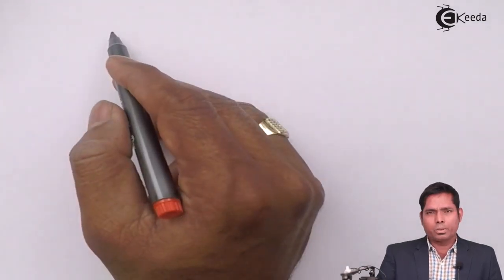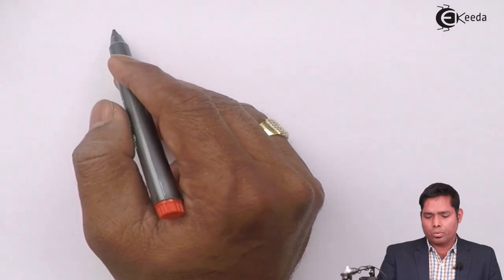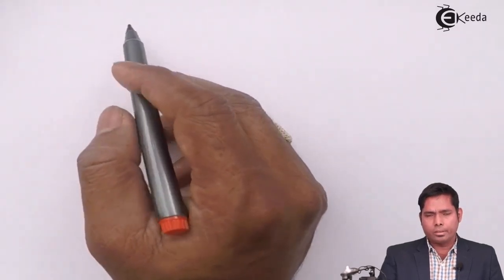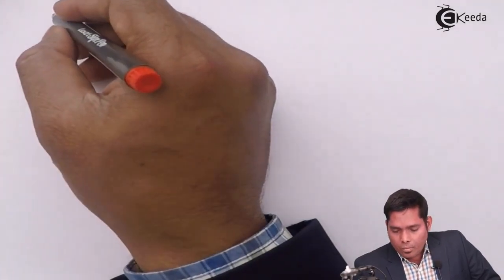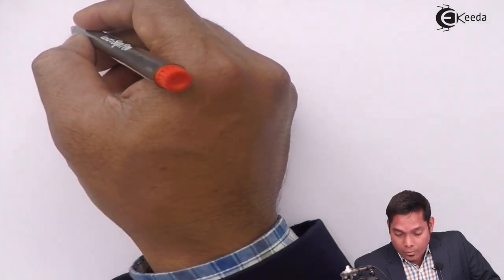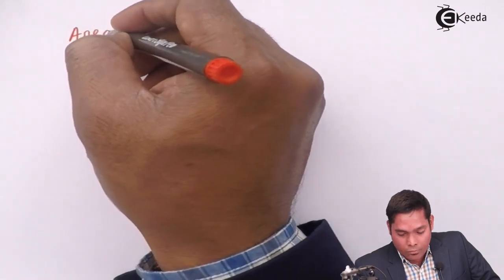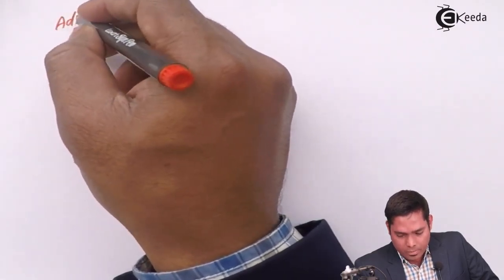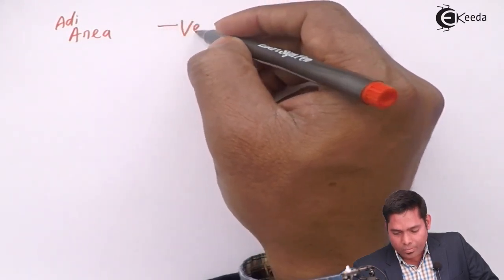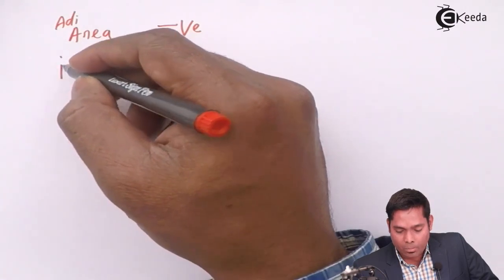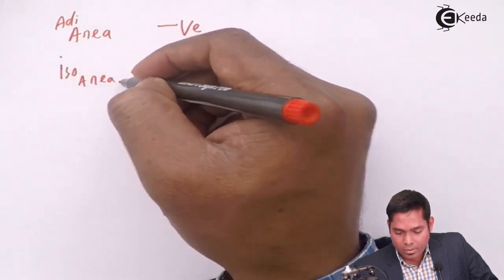So basically it also depends on the slope, because the adiabatic slope is greater than the isothermal slope. So the area in the case of the adiabatic process is more negative, and the area in the isothermal process is less negative.